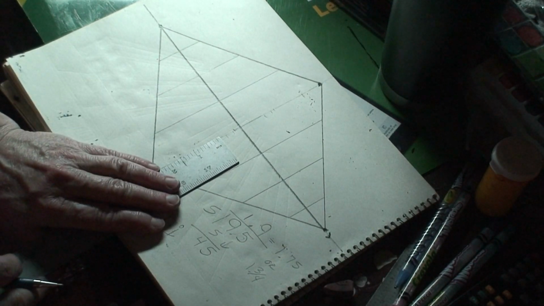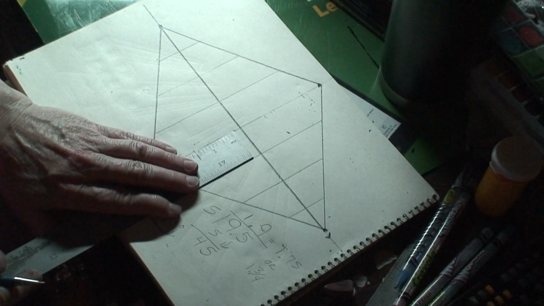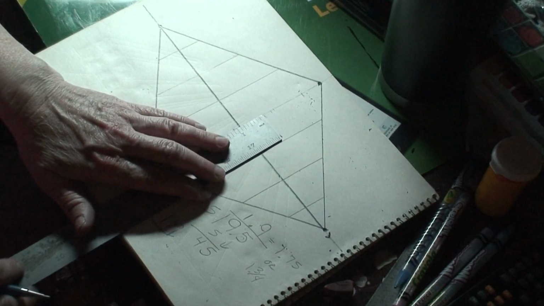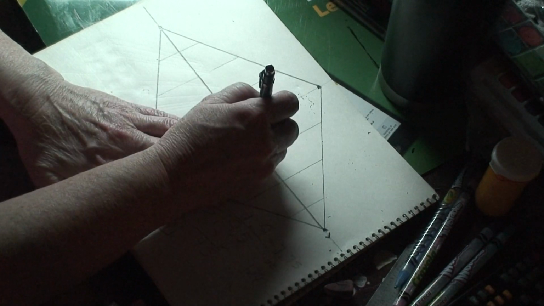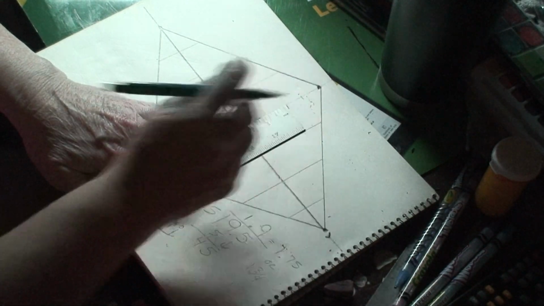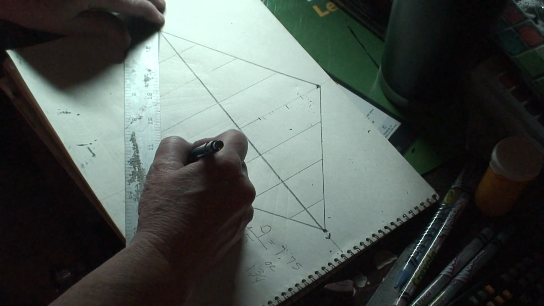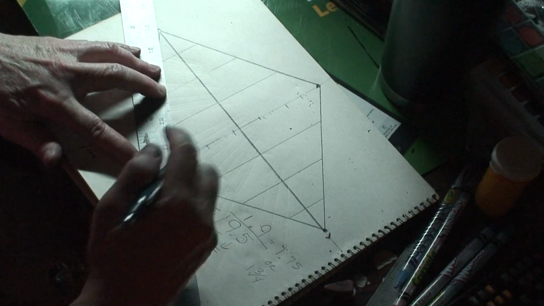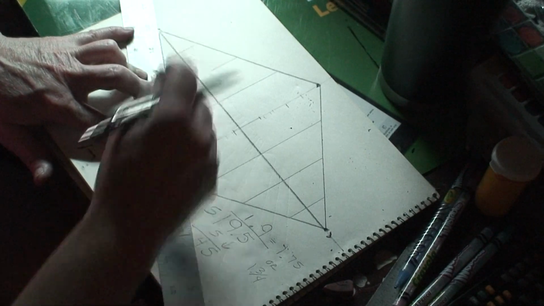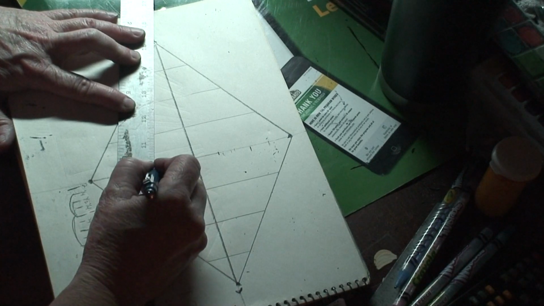So 1 inch, 1 inch, that's 2, 3, 4, 5, and 6. Perfect. So we're going to start at this bottom 1 inch mark, and just like we did the name, we are going to make a line, and we're going to go to the next 1 inch mark.